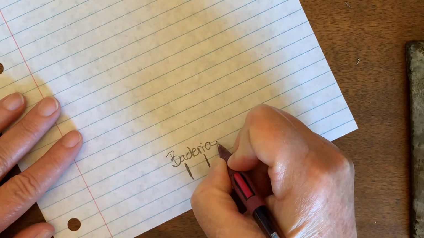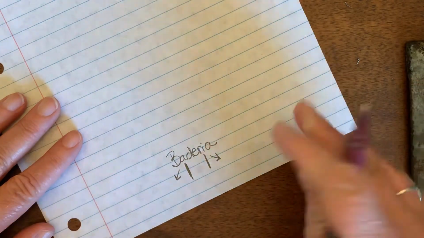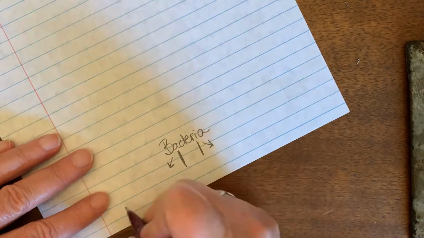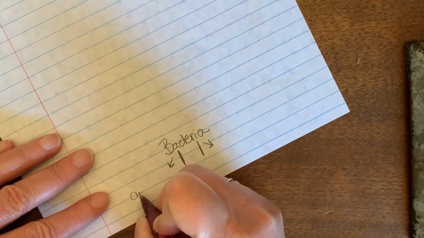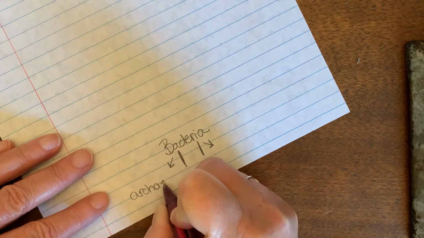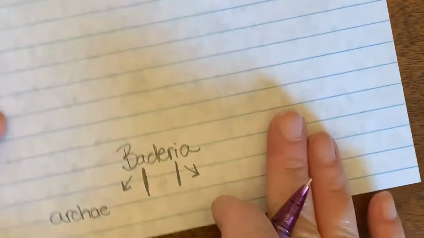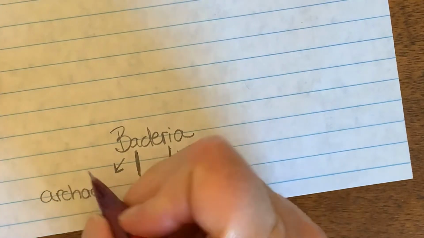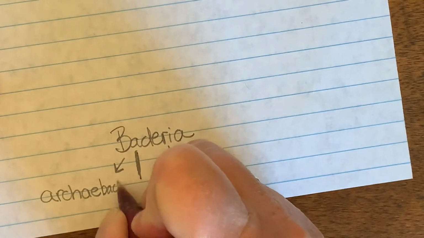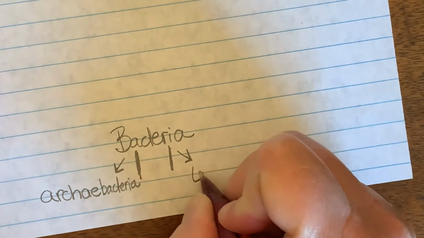And the bacteria are made up of two main groups, and they are the archaebacteria, let me make that a little bigger, archaebacteria and the eubacteria.